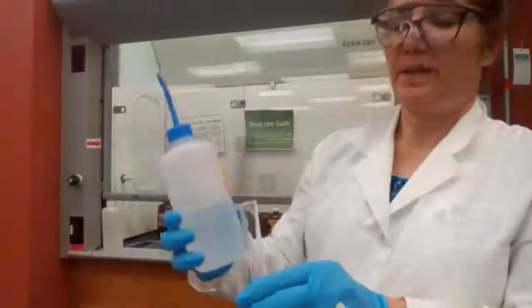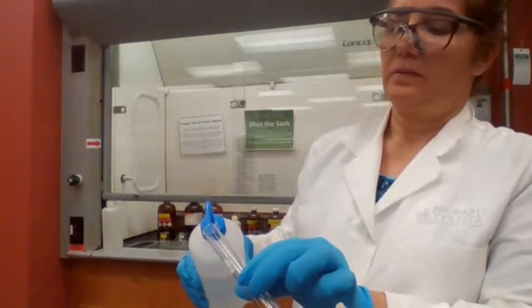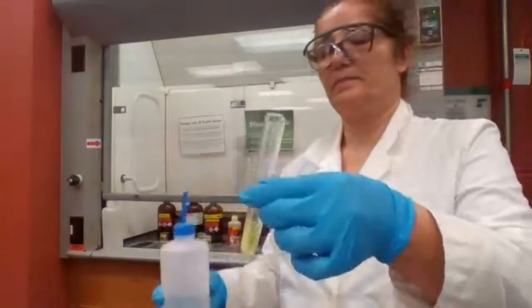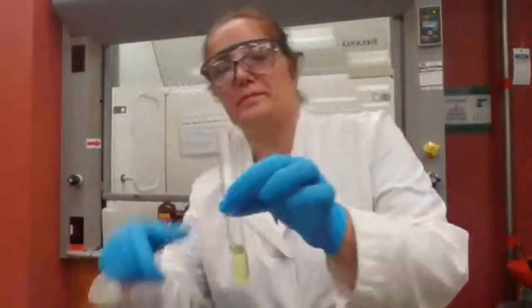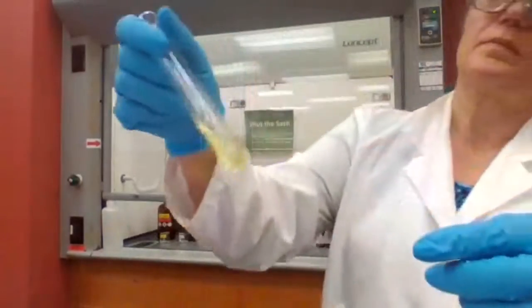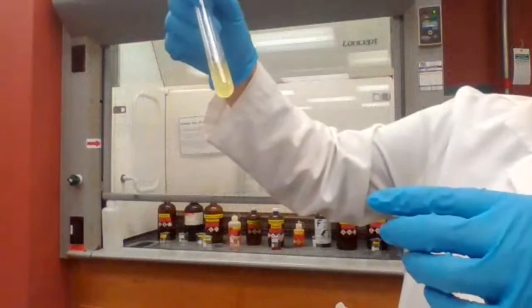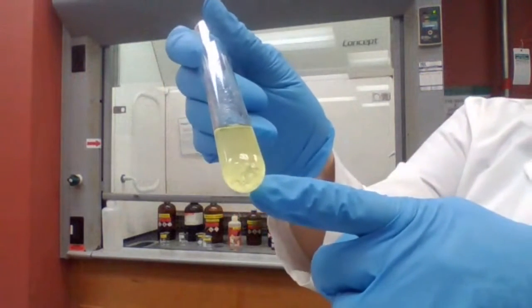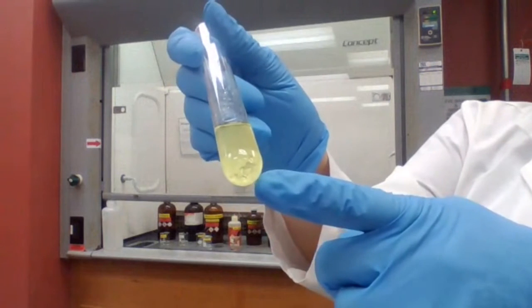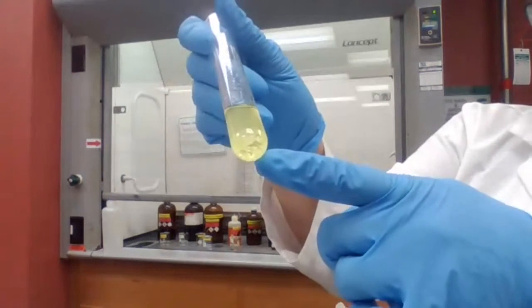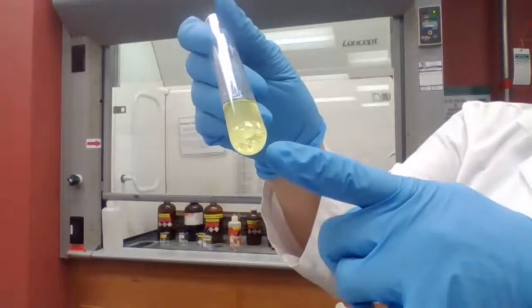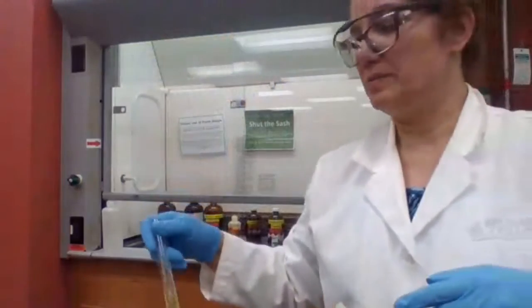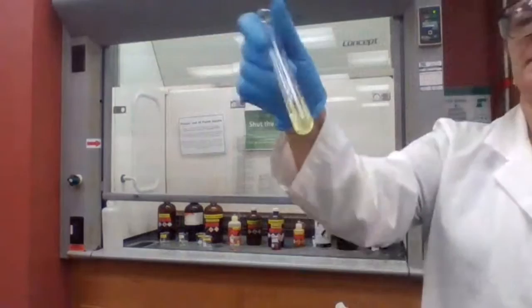The sodium bicarbonate. You see the particles? The particles stay there, so it's not soluble in sodium bicarbonate.